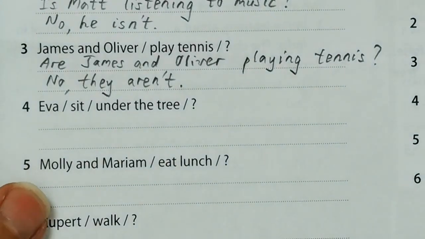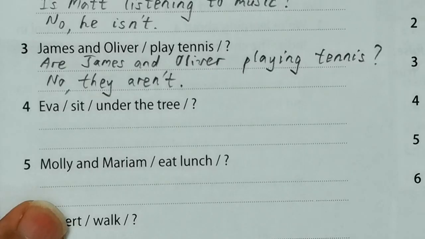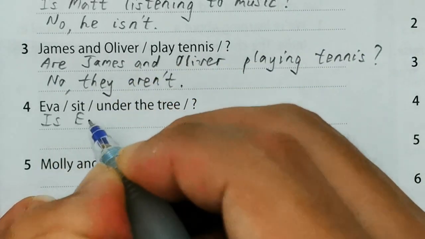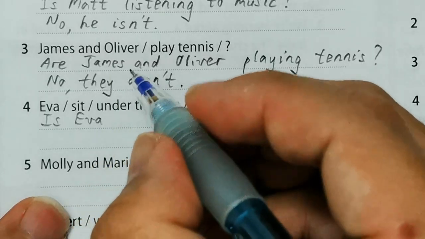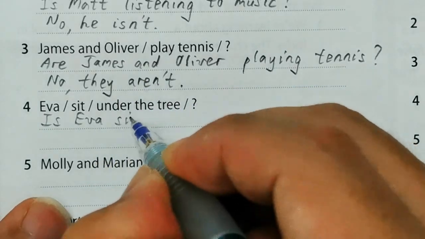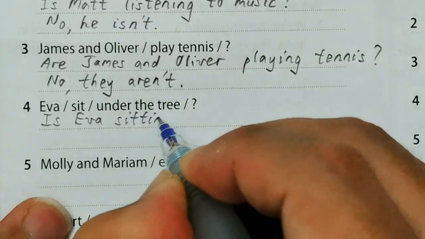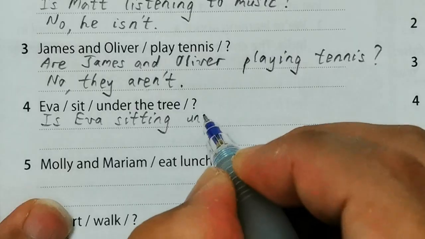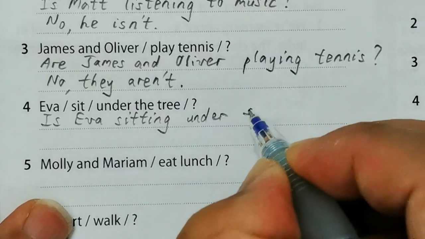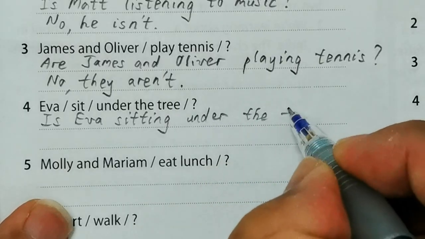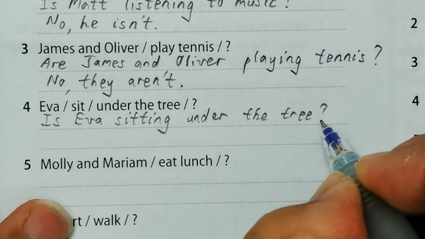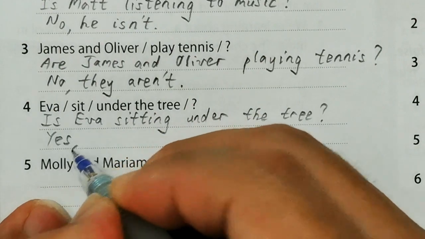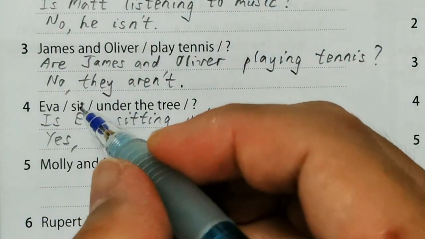And then number 4, Eva sit under the tree. So is Eva sitting under the tree? So question mark. So the answer is yes. And then Eva is a female. So yes, she is.